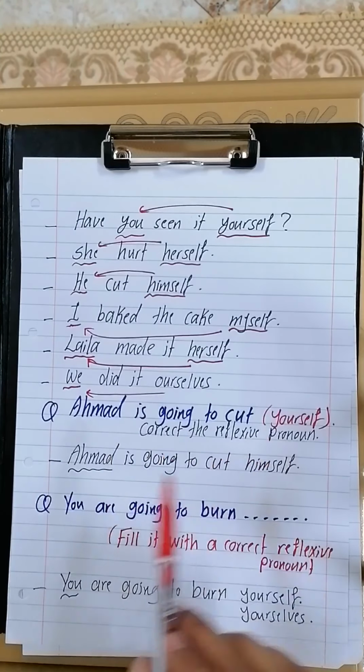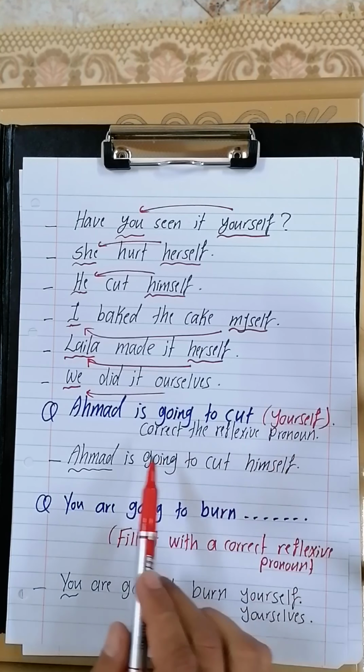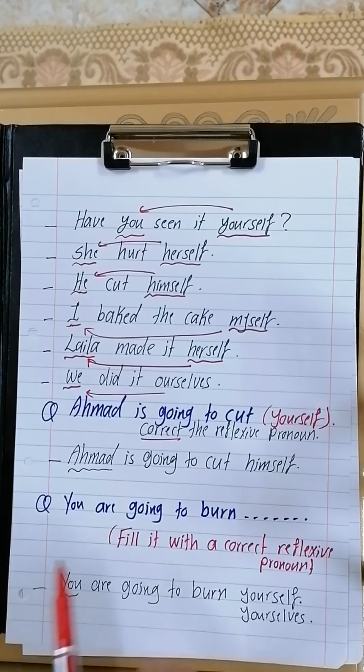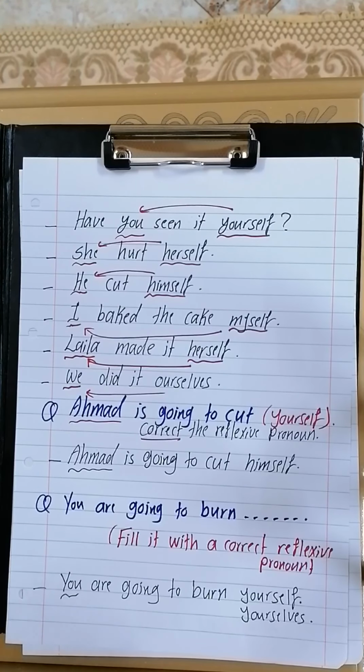Ahmad is going to cut yourself. Yourself is incorrect. It's wrong. So it says correct it. For Ahmad, we have to say what? For Ahmad, of course, the reflexive pronoun will be himself.